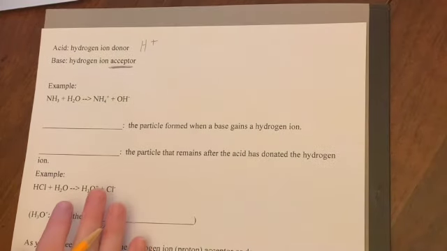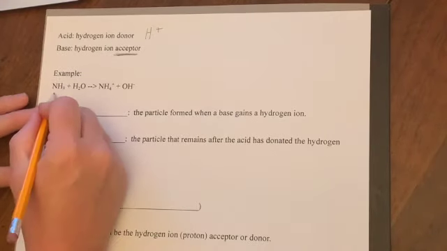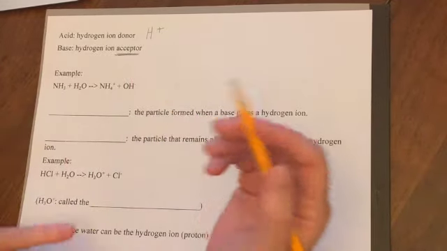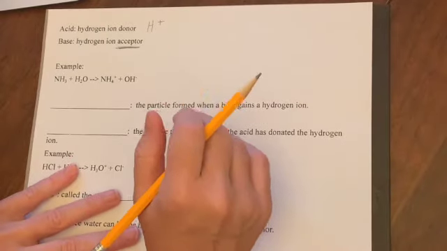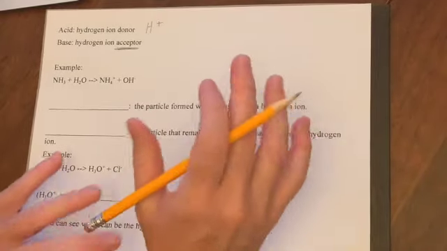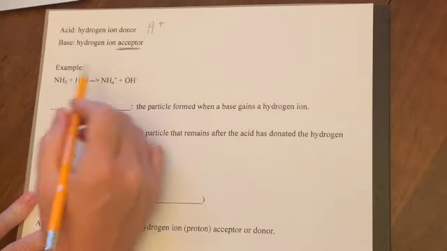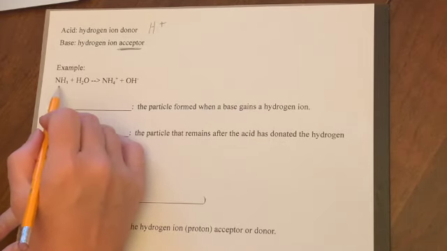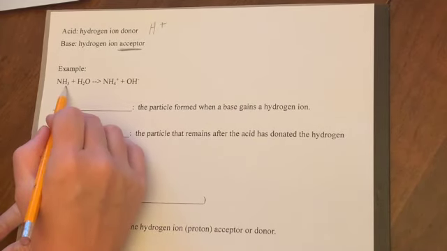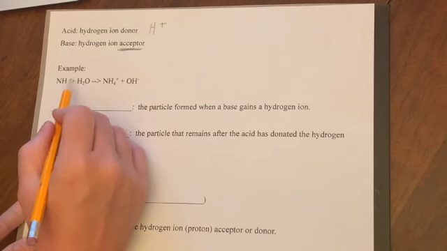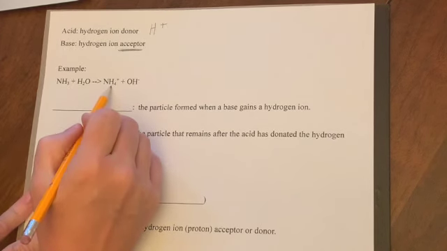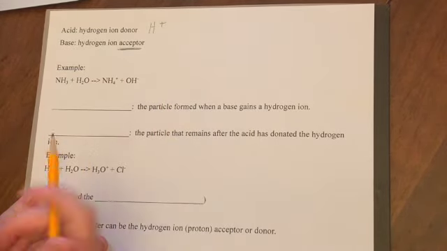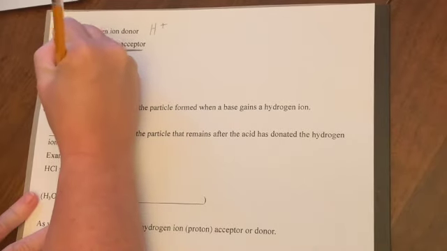So let's see where this is going to come into play. Here's our example of ammonia, NH3. We've dealt with this one a lot, and ammonia is a classic weak base. Let's see what I mean by an ion donor and an ion acceptor. Looking at this ammonia, NH3 is on the left side of my equation, and then all of a sudden it's NH4+ on the right side. So what happened is this NH3 actually accepted a hydrogen, which makes it a base.